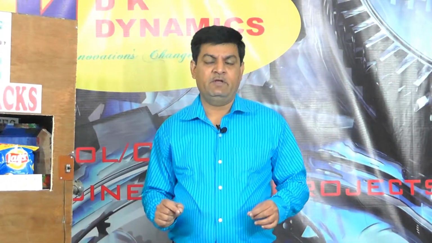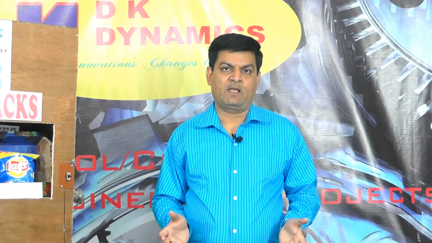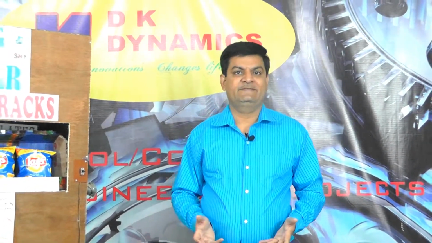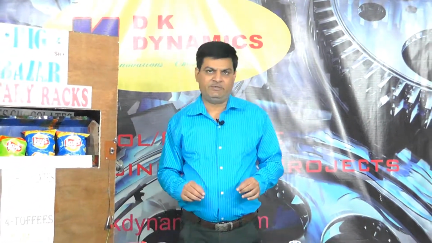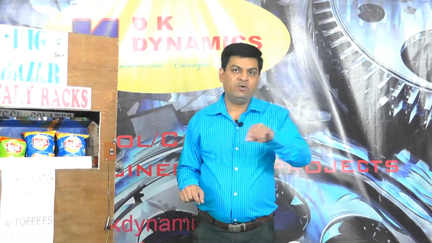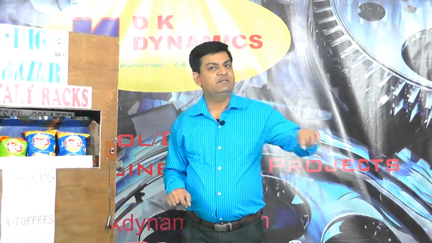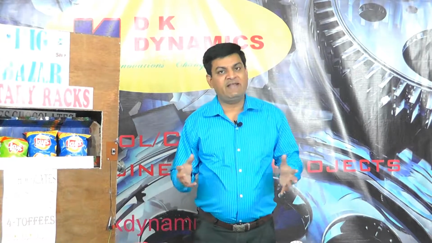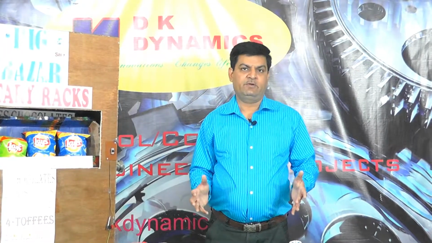These 50 racks cover 400 square meters of area, and only 100 square meters are left. This 100 square meter area is used by the cash counter or the circulating area around the racks. So this is a very congested arrangement.